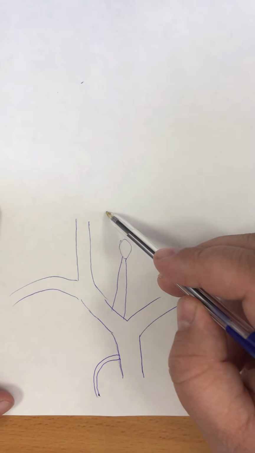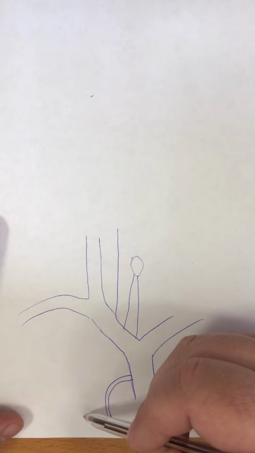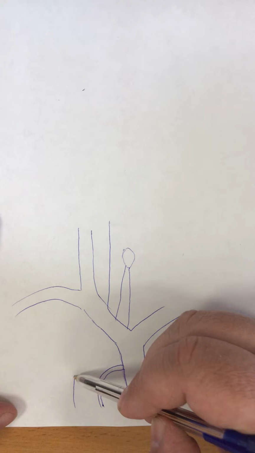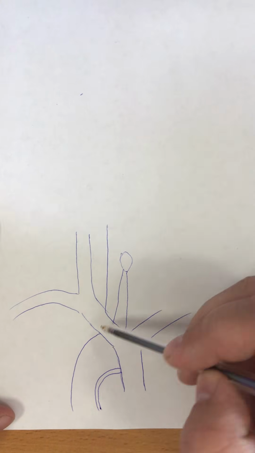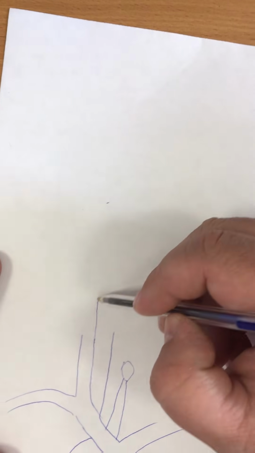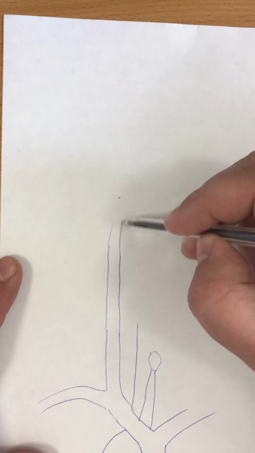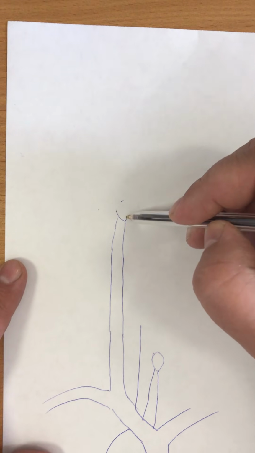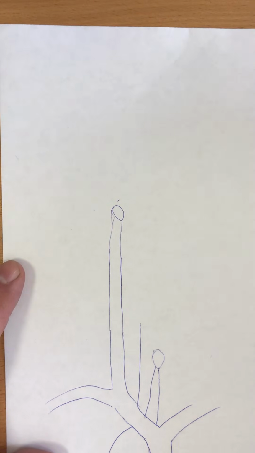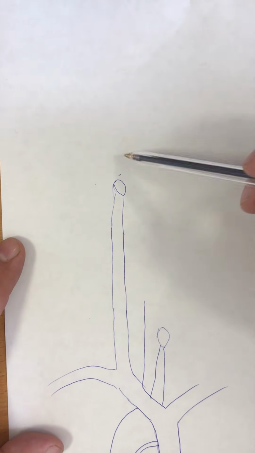Then vena vertebralis and vena thoracica interna. All of them inflow into the brachiocephalic vein. Now, the internal jugular vein, vena jugularis interna. The internal jugular vein starts from the jugular foramen on the skull. And it has intracranial inflows and extracranial.